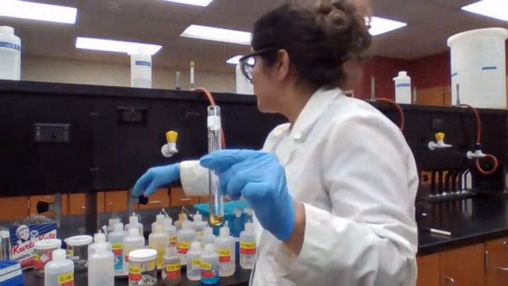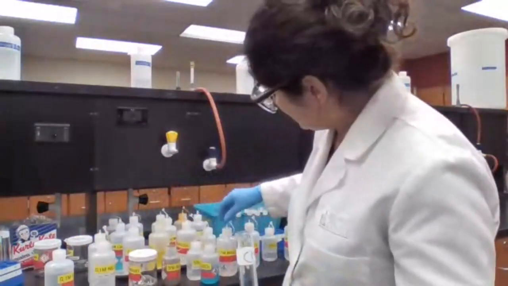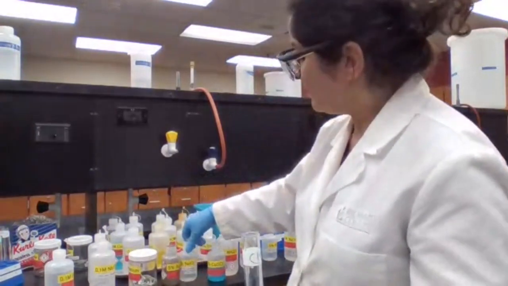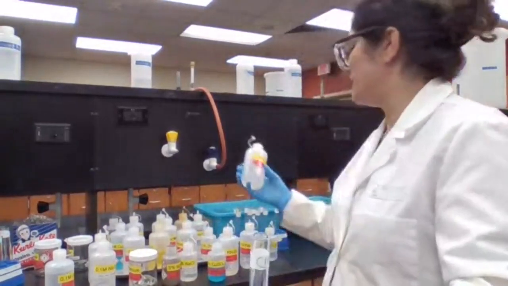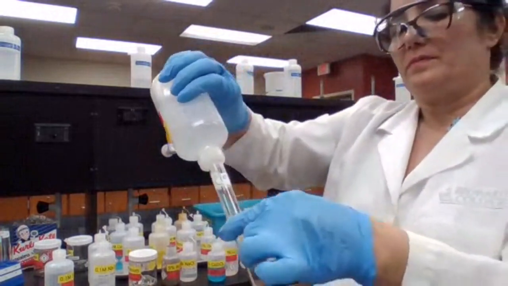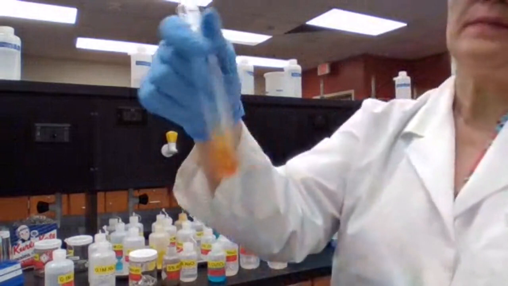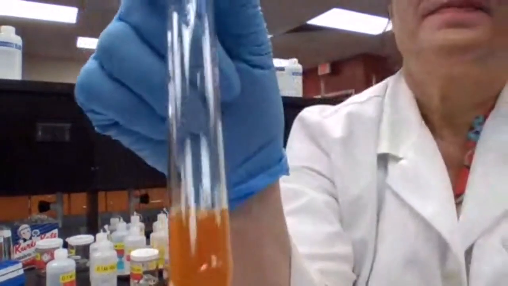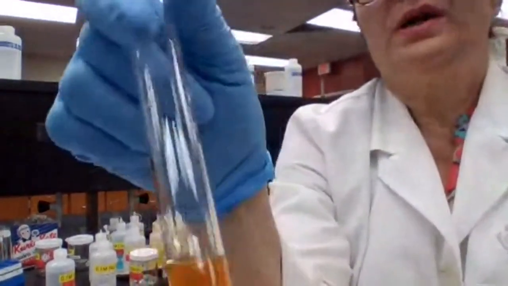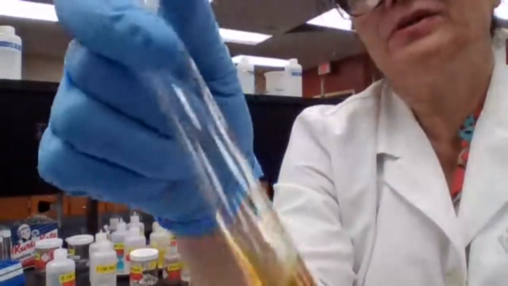And we want to add sodium hydroxide. Okay, it turned cloudy. So an orange color precipitate forms, an orange cloudy solution mixture.